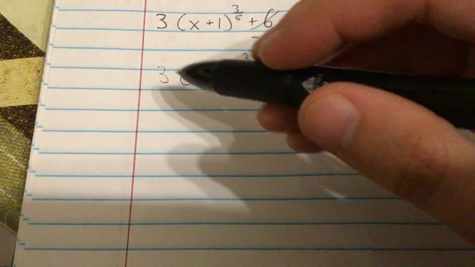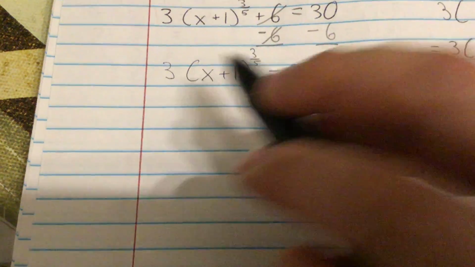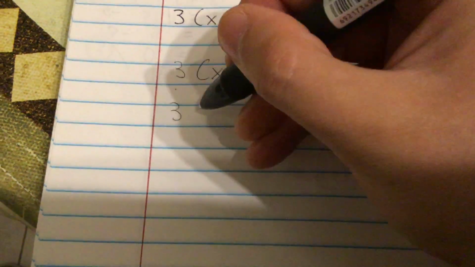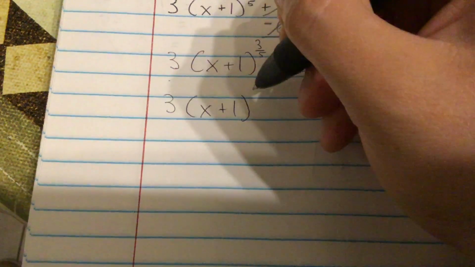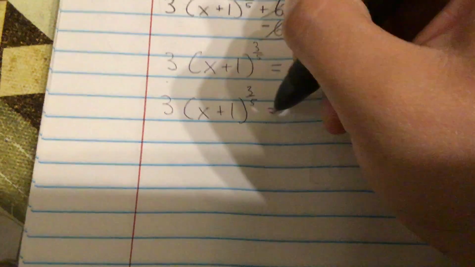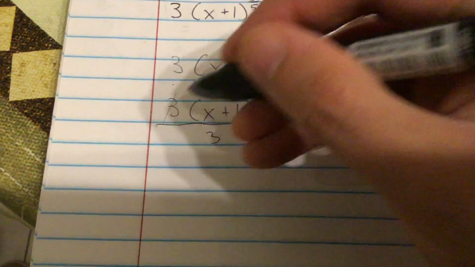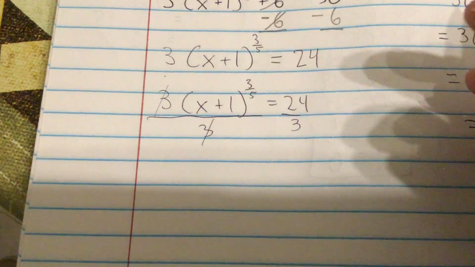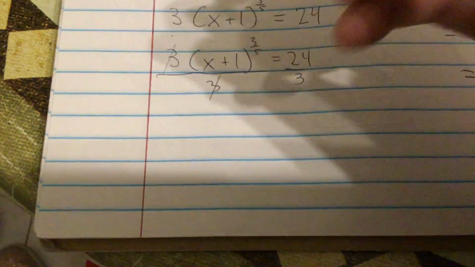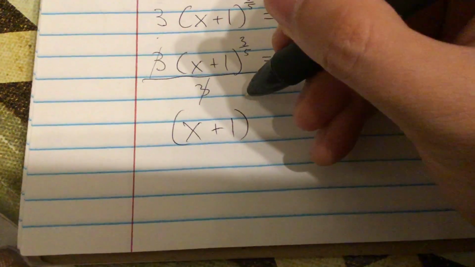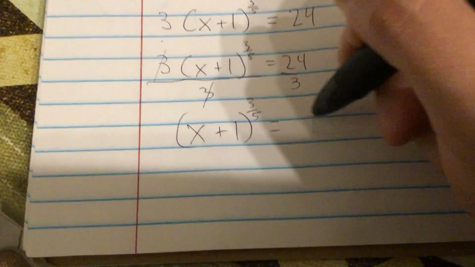Well, first, I need to divide both sides by 3 to get x plus 1 to the 3/5 power isolated. If I divide both sides of the equation by 3, the 3's kill each other. They get 1 over 1. So now I've got x plus 1 to the 3/5 power is equal to 8.